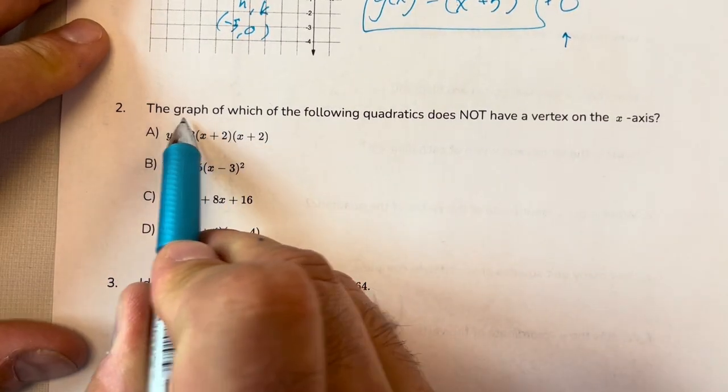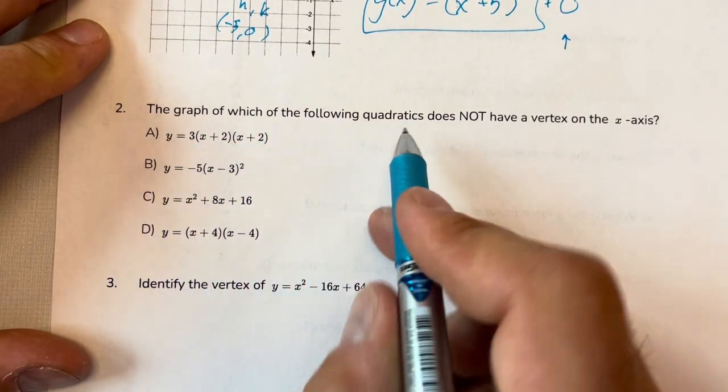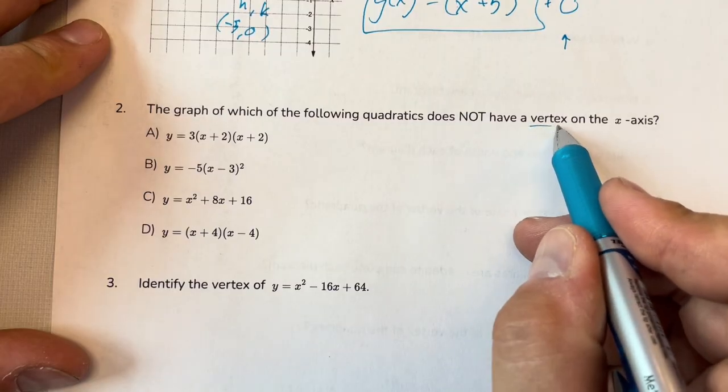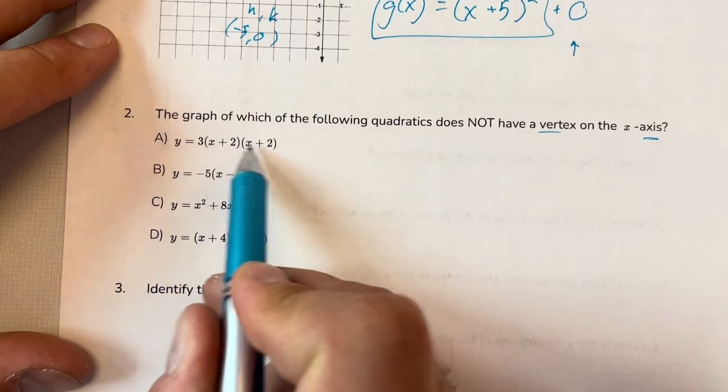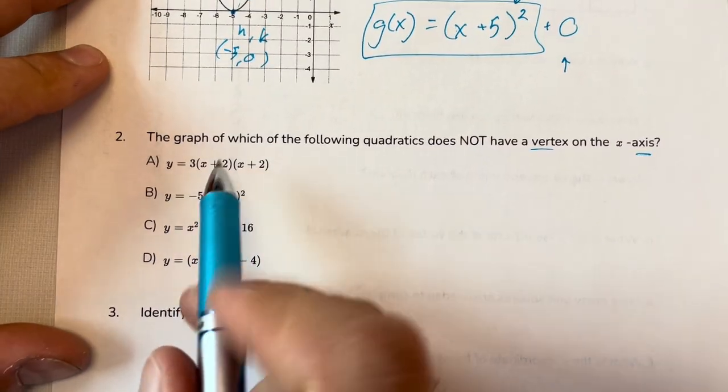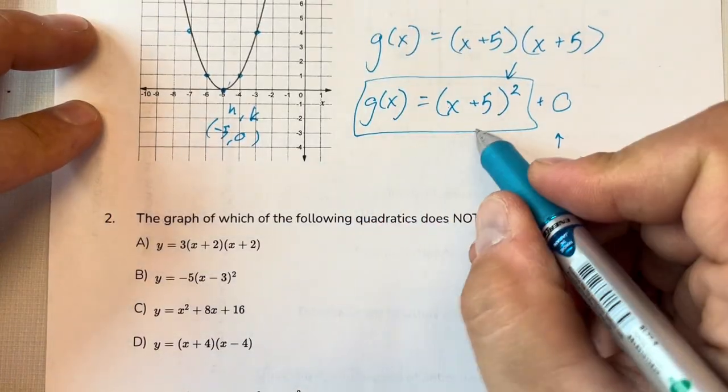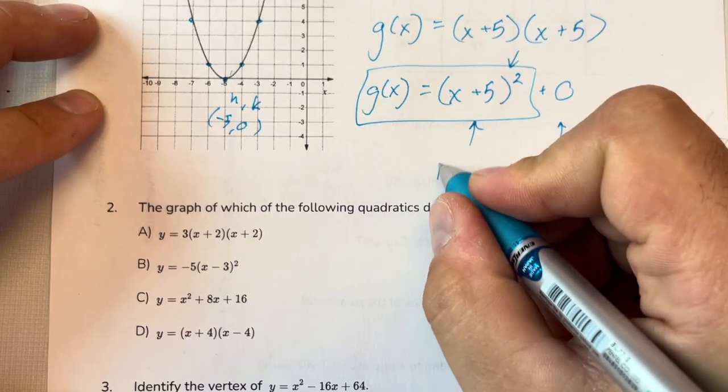Okay, so it says, the graph of which of these quadratics does not have a vertex on the x-axis. So we're looking for that. So this one, it's got that double pair of factors. It is a complete square, a perfect square.